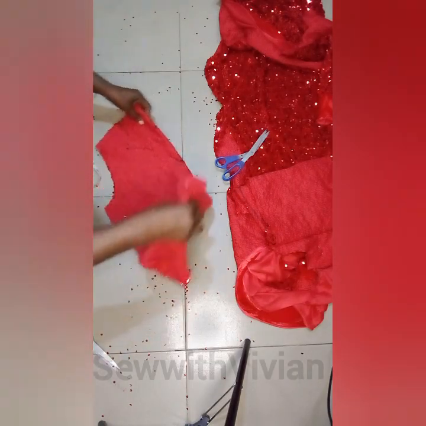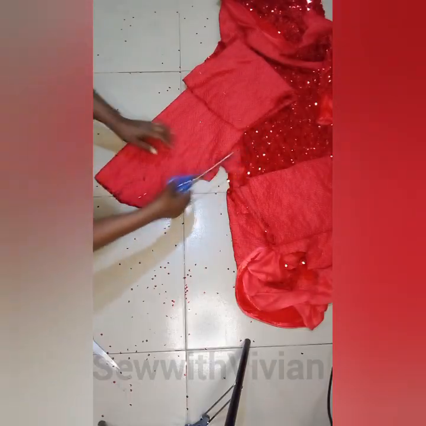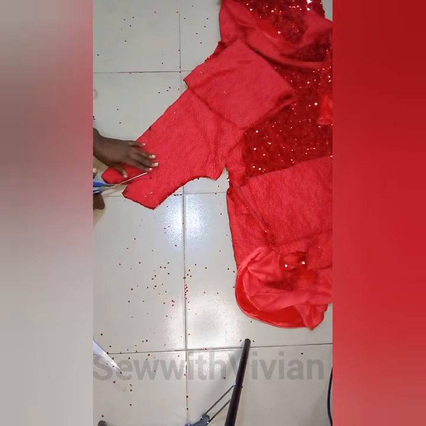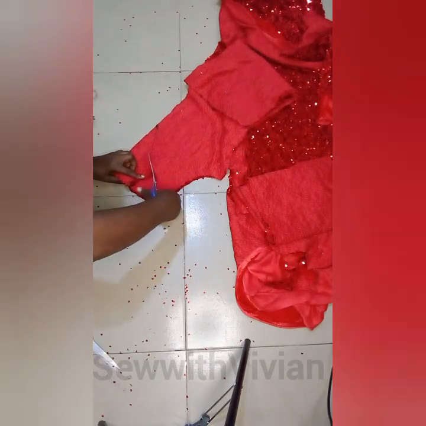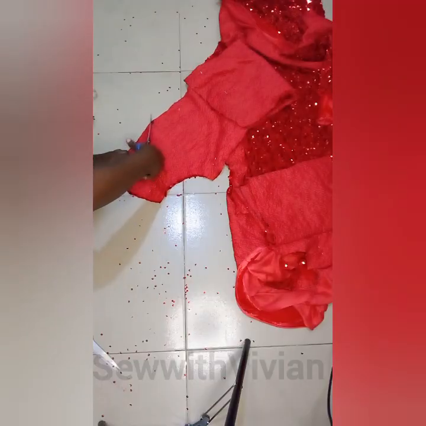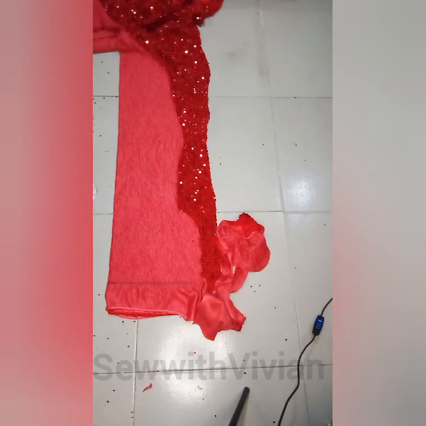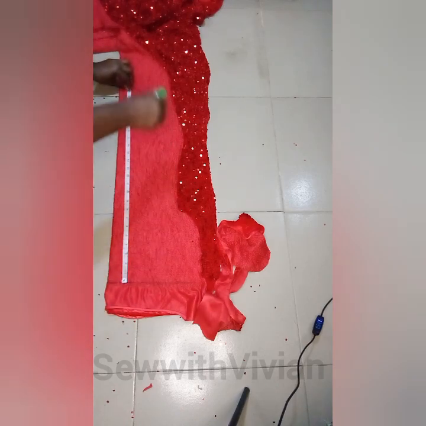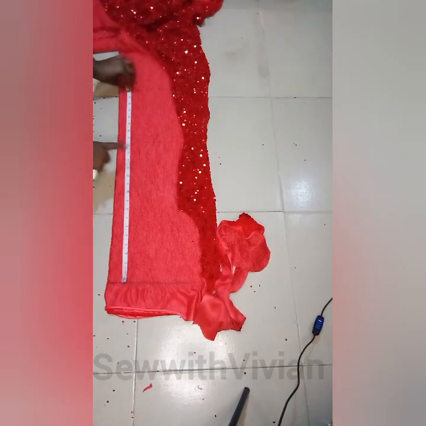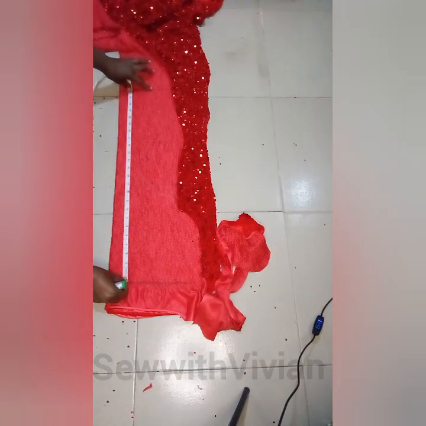So the next thing we'll do is to cut this out. Next up, we'll be cutting our sleeves, okay. So I've already ruled a straight line here for the starting line. The length of our sleeve is 23 inches. I'll be making 24 inches, okay, for folding the lower part, okay.